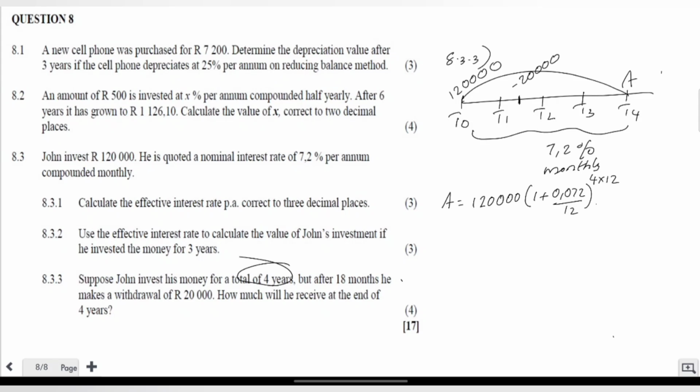All right, now the withdrawal. So you have to write minus 20,000. That withdrawal is going to impact that account for the rest of how many years? This 2 years, then half, 2.5, isn't it? Yes, from minus 20,000 up until the end, how many years are there? 2.5. Is it clear now?